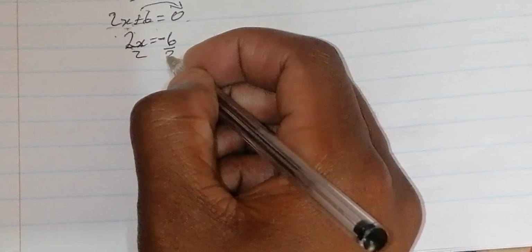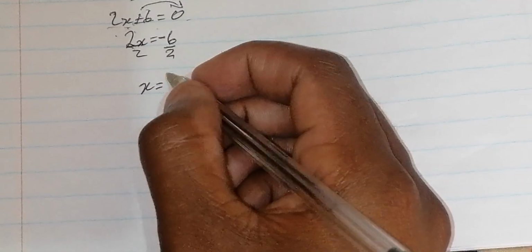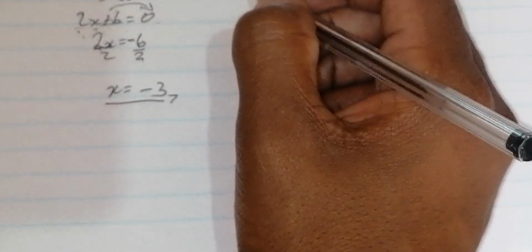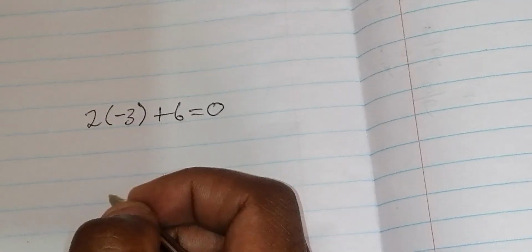Divide by 2, both sides is equal to minus 3. If you can take your calculator now and say 2 in brackets minus 3 plus 6, it is going to give you 0, because 2 multiplied by minus 3 plus 6 is going to give you 0.